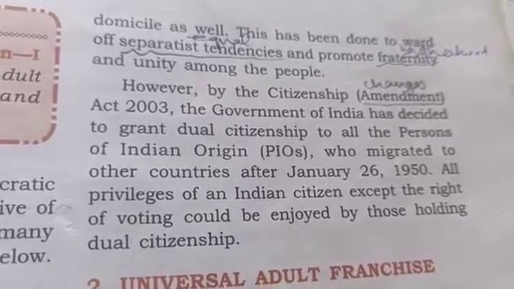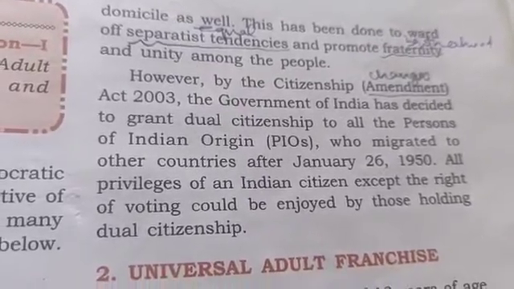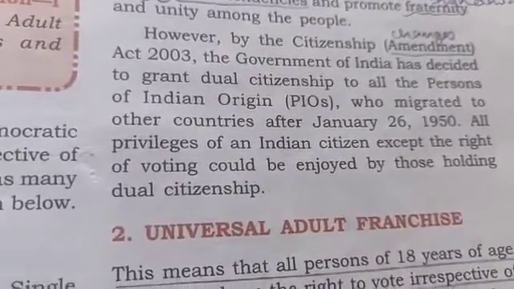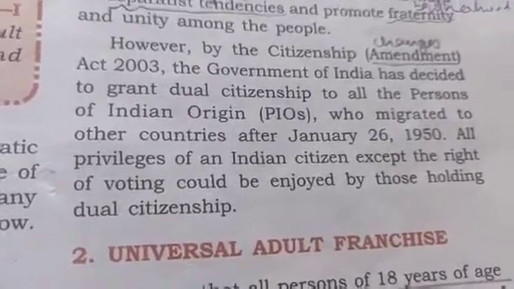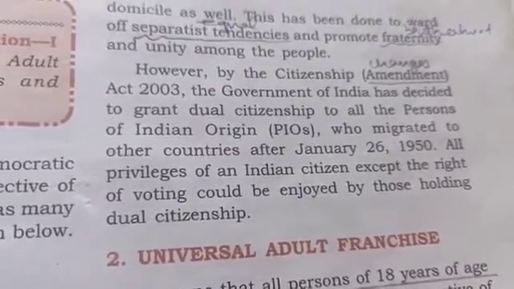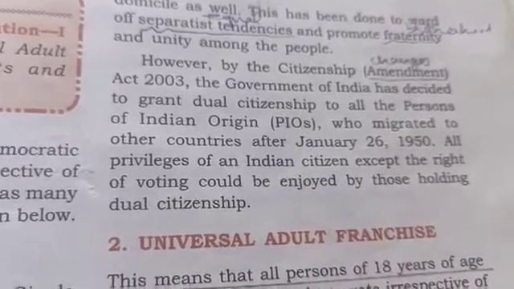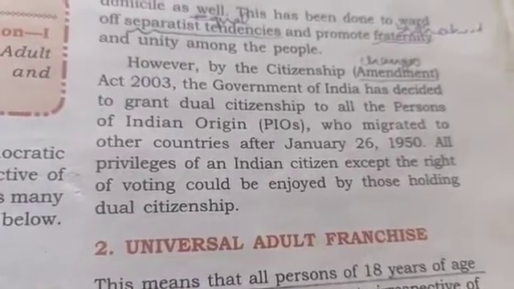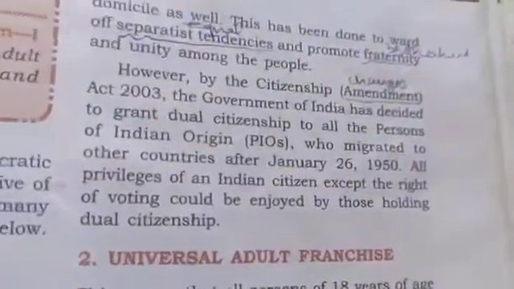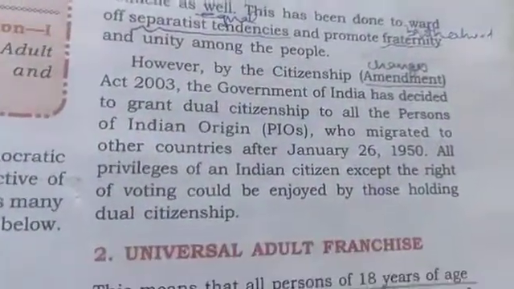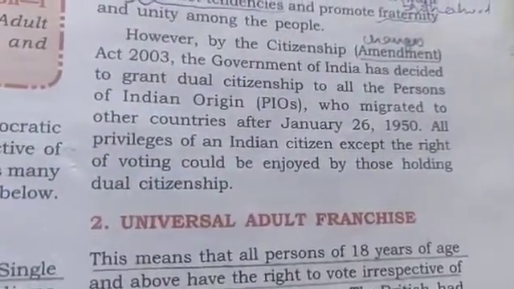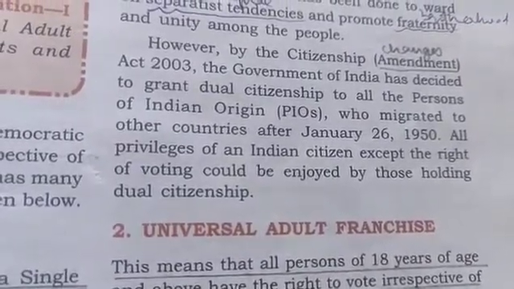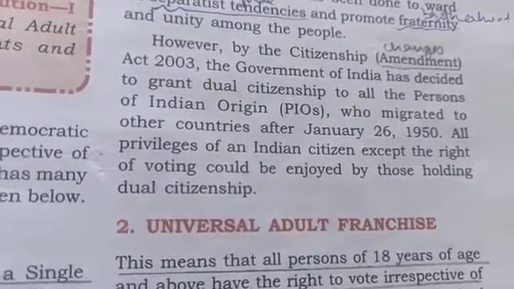However, by the Citizenship Amendment Act 2003, now amendment means changes. When the constitution was drafted and implemented, a provision was made that in future, depending on the changes which are part and parcel of a society, we are always progressing, certain amendments can be made so as to uphold the democratic values of the nation. The government of India has decided to grant dual citizenship, dual means two, to all the persons of Indian origins.